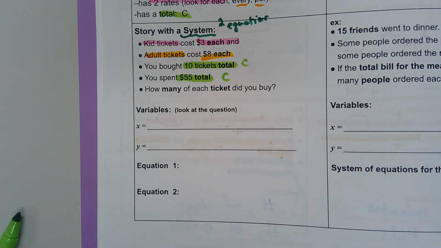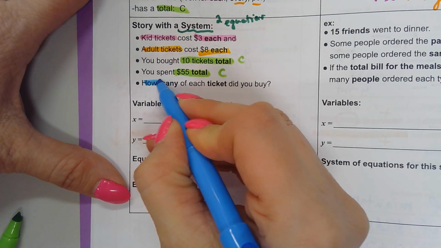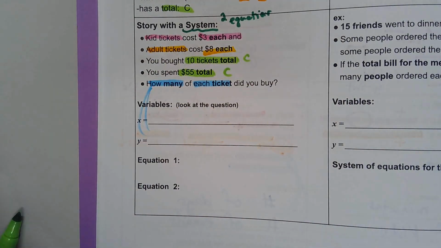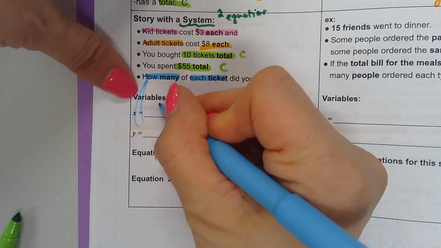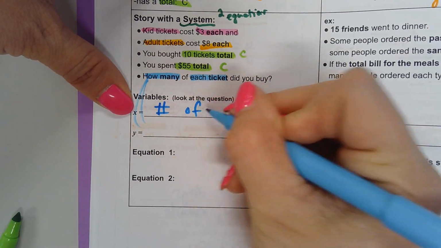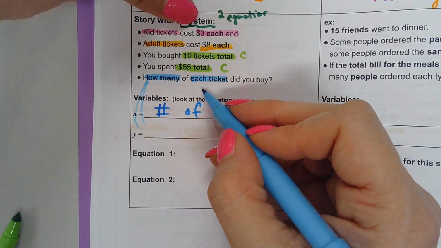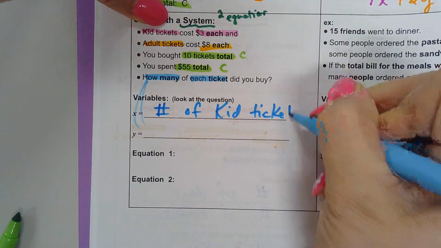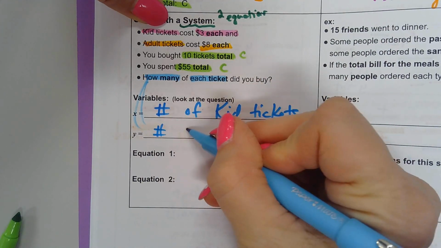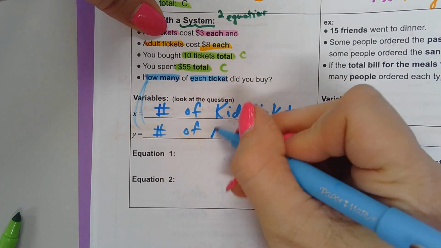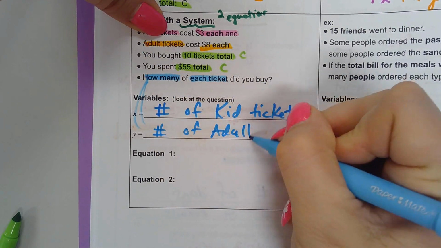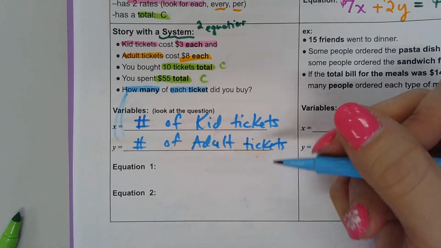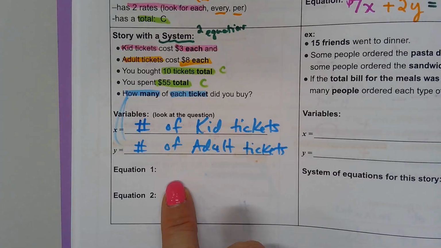Now the question says, how many of each ticket? So that's going to help me with my variables. How many? It's number of, what are the two types? Kid tickets. The first one is kid tickets, and the second kind is number of adult tickets. So let's go ahead and try to write our first equation.